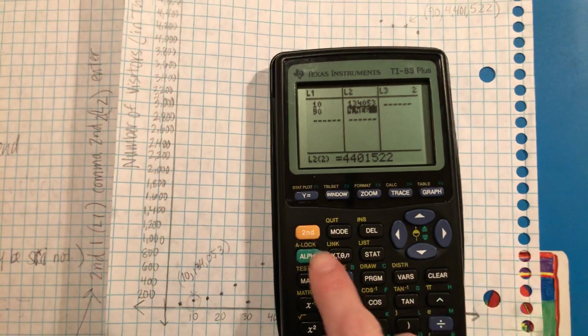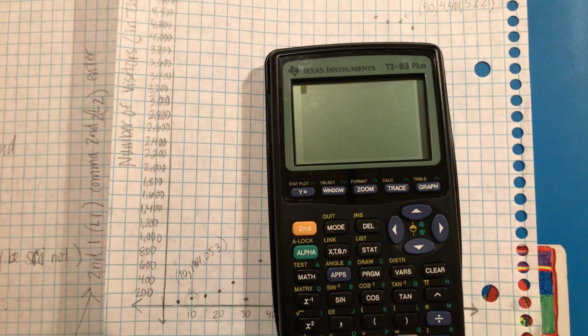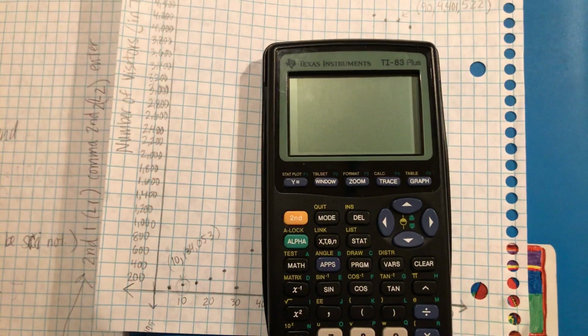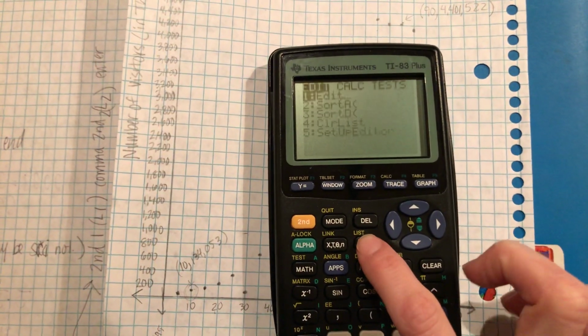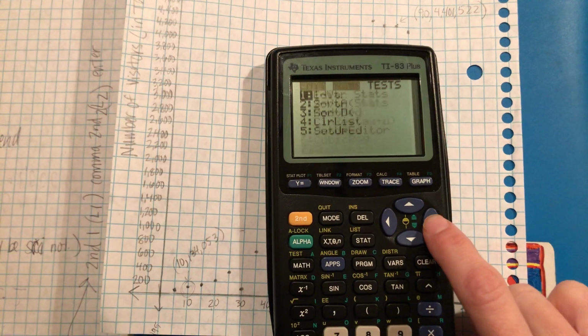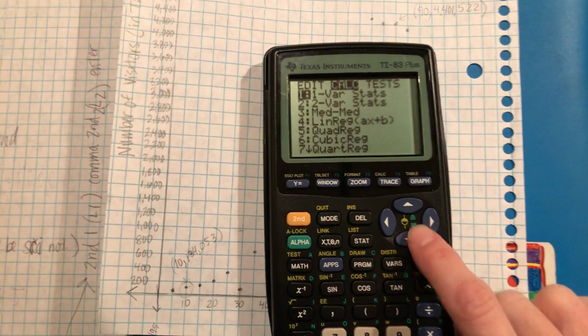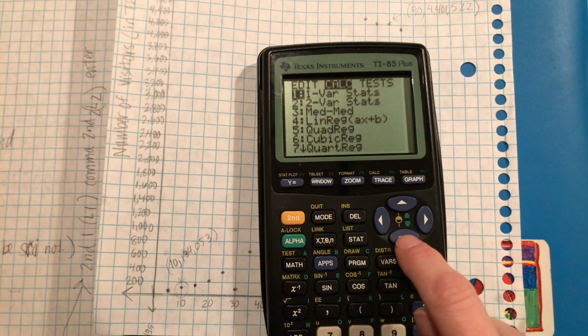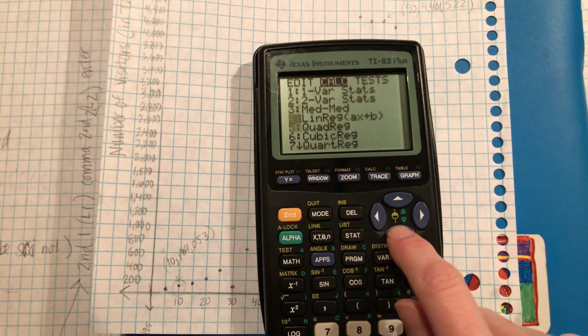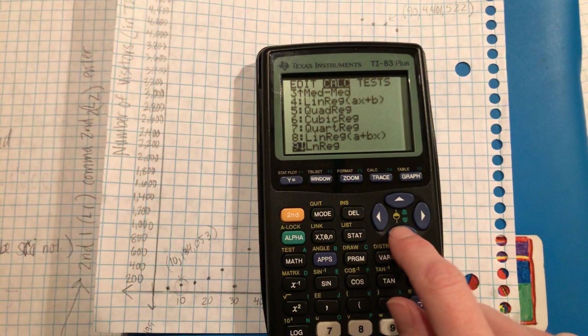Okay, so my next step is to get out of this. So 2nd, QUIT, I go back to my regular home screen, and then I'm going to hit STAT again, and I'm going to go over to the right to get CALC options. And depending on your calculator, you're going to have to scroll down a ways.